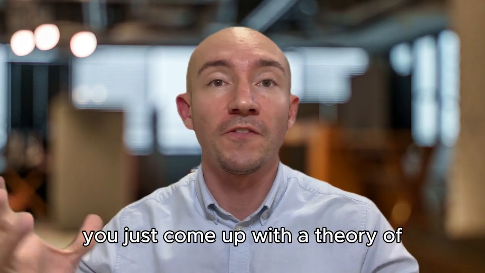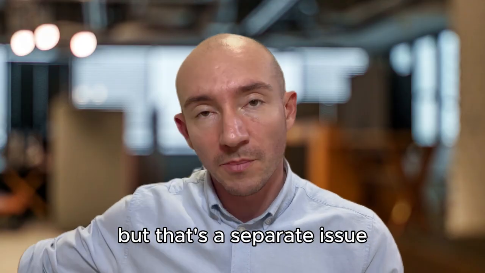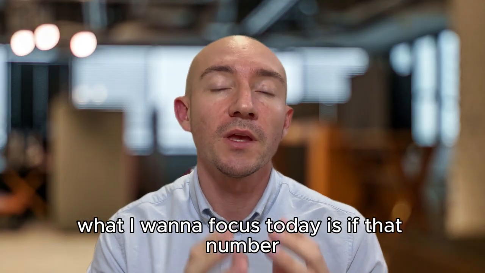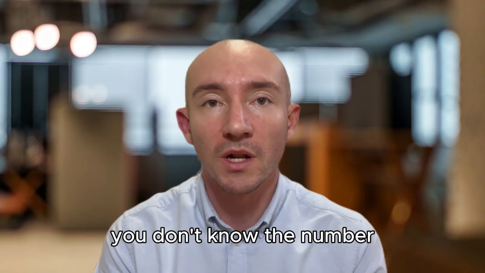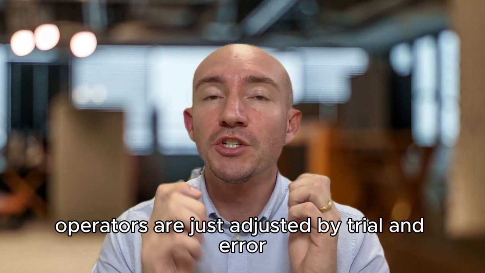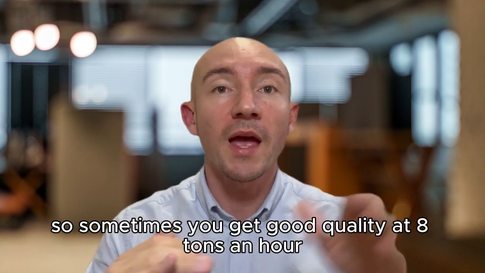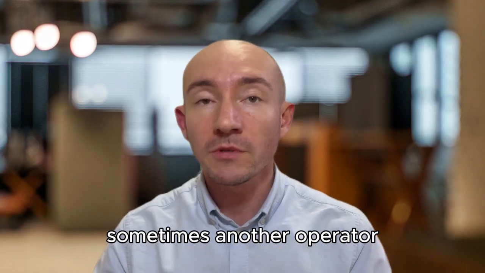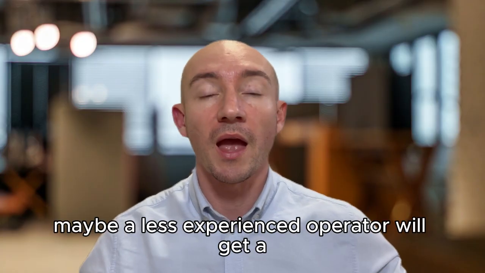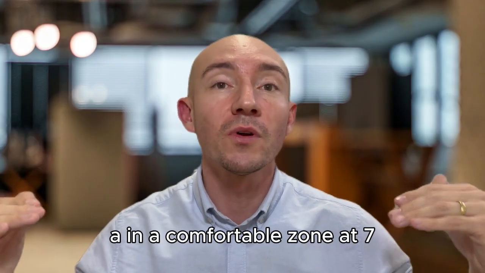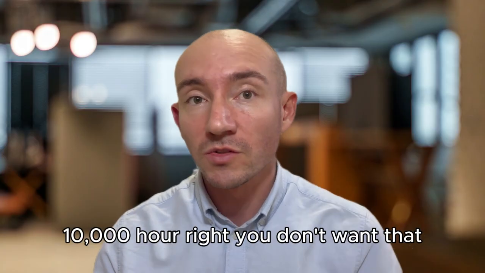You just come up with a theory of why that problem has happened, which is not what we want. But that's a separate issue. What I want to focus on today is that if you don't know the number, operators are just adjusting by trial and error. So sometimes you get good quality at 8 tons an hour. Sometimes another operator, maybe a less experienced operator, will get in a comfortable zone at 7. And maybe a more experienced operator will get at 9, 10 tons an hour, right?